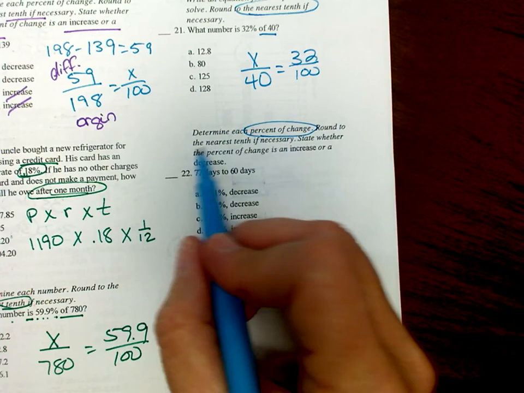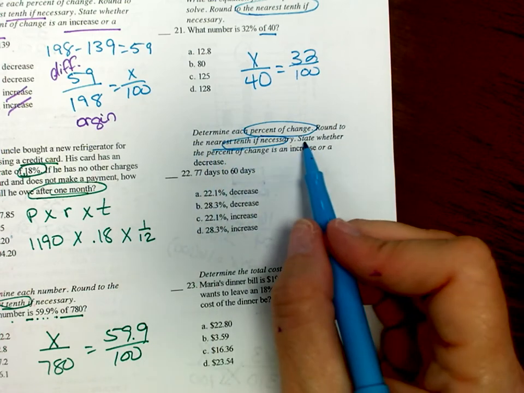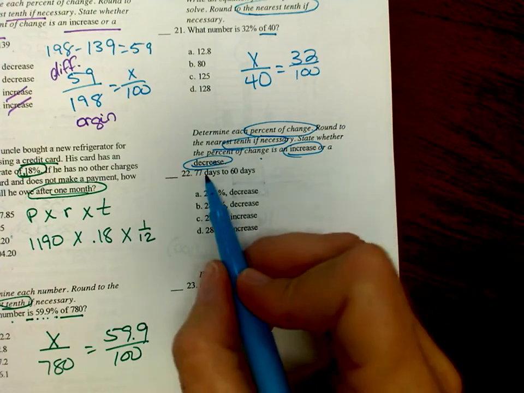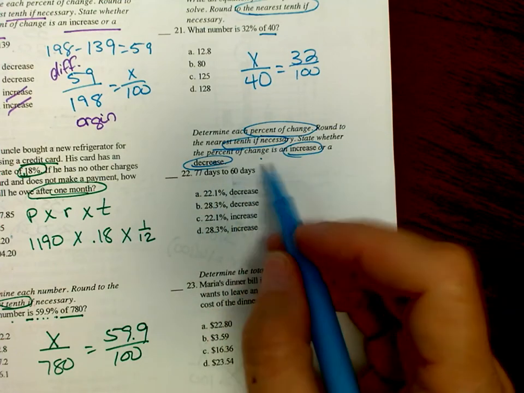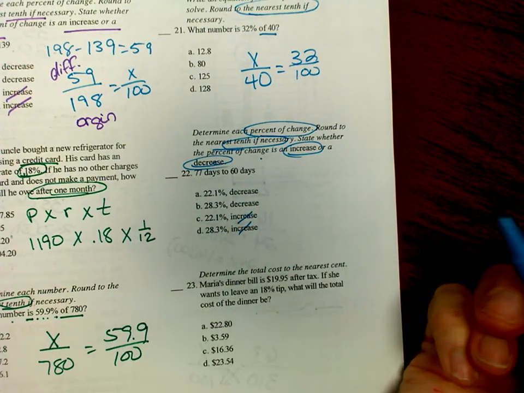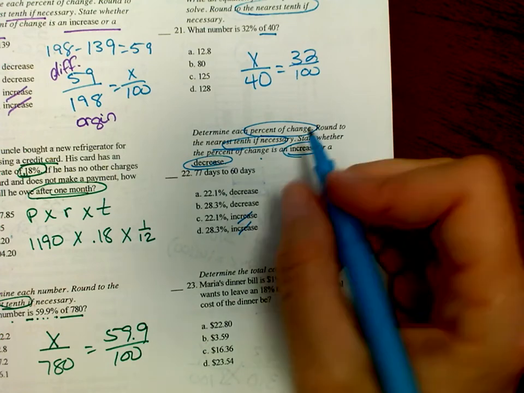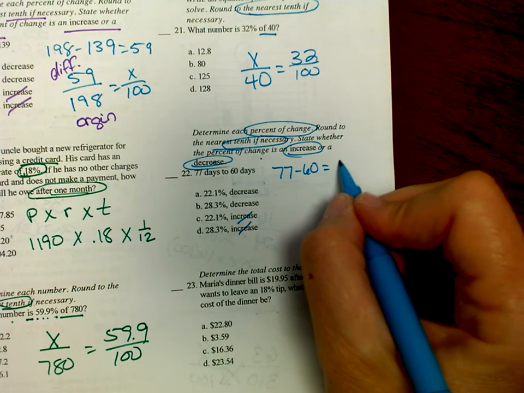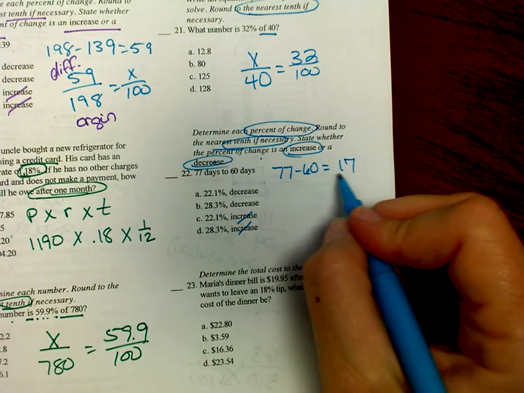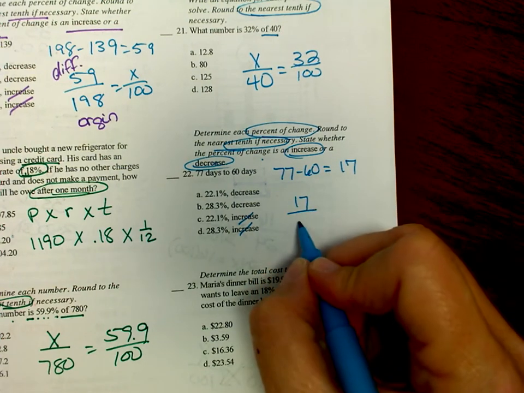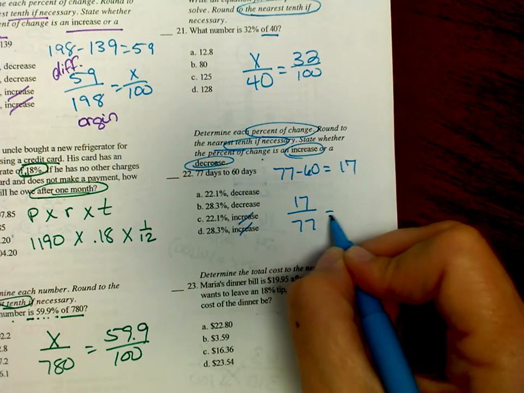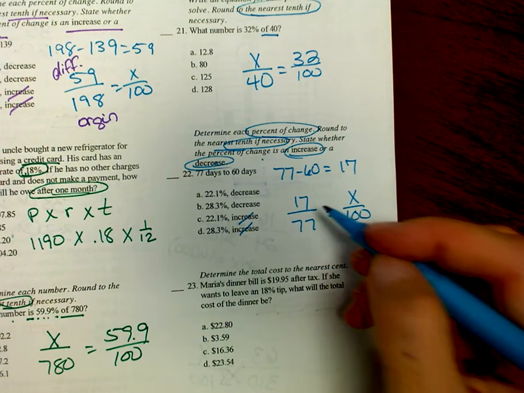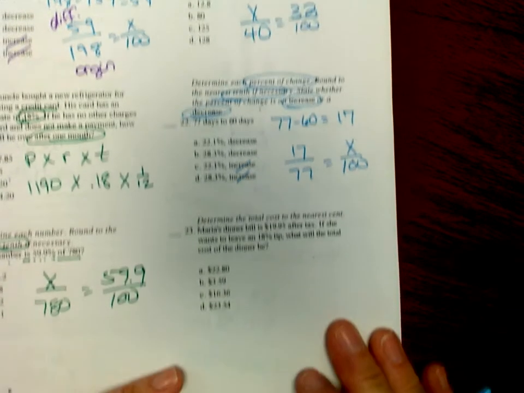Determine each percent of change, round to the nearest tenth if necessary. State whether the percent of change is an increase or decrease. Okay, from 77 to 60. I believe it went down. That would be a decrease. So now you got 2 choices. So 77 minus 60 is going to give you 17. Remember, the difference goes on top, the original goes on the bottom. And you're trying to find the percent. Okay? Difference, original, percent.